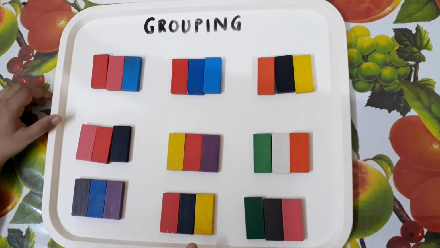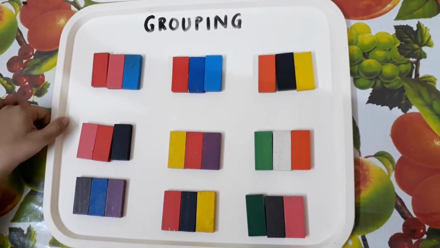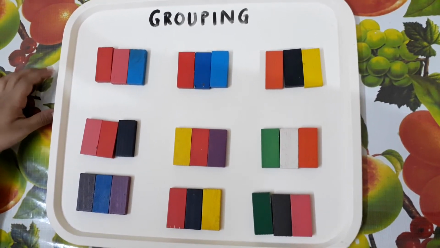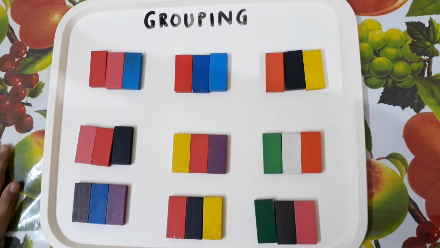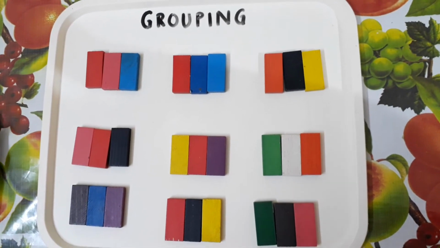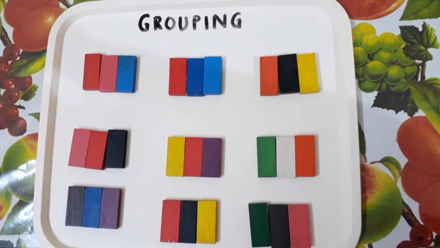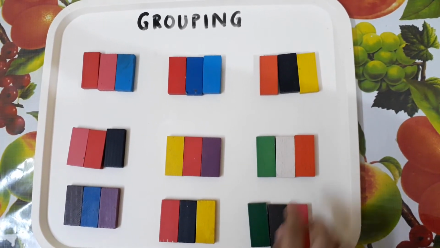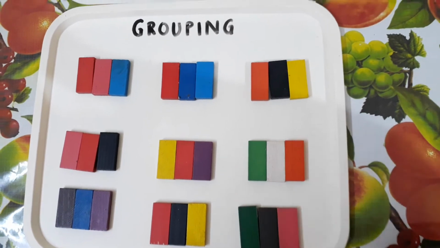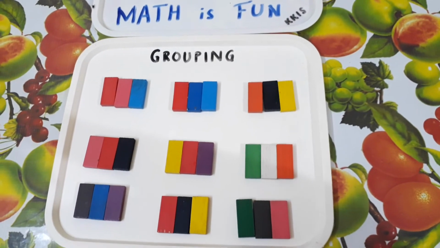So how many groups of 3 do we have? 9 groups of 3. Excellent. 9 groups of 3 look so lovely. Point to the group of 3 that has the same colors as the flag of our country. Yes, lovely. Now let's move on to the next challenge.